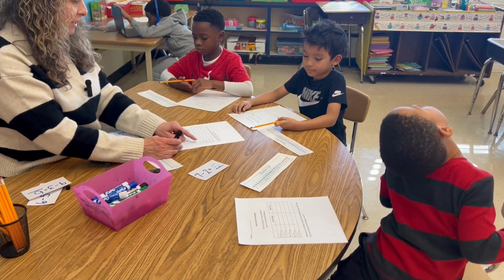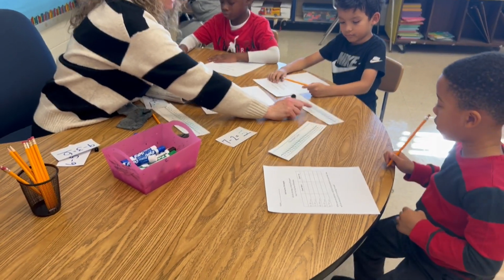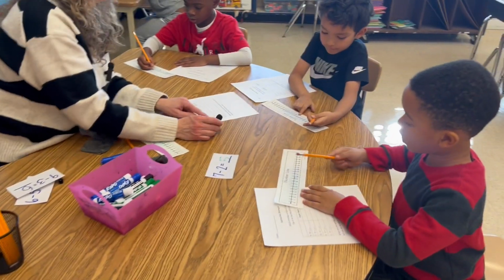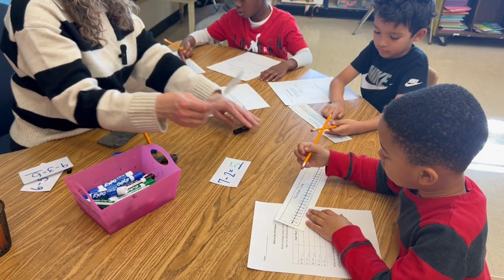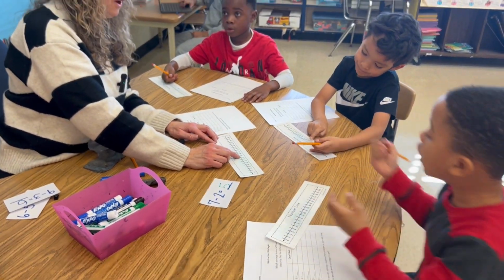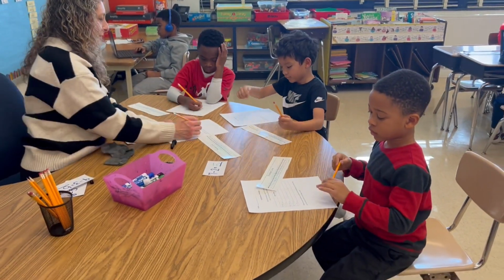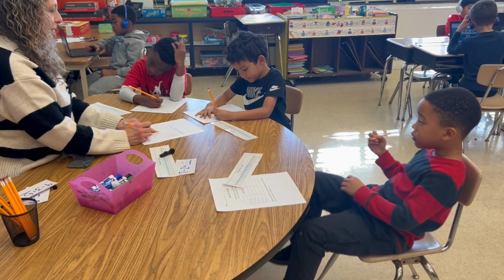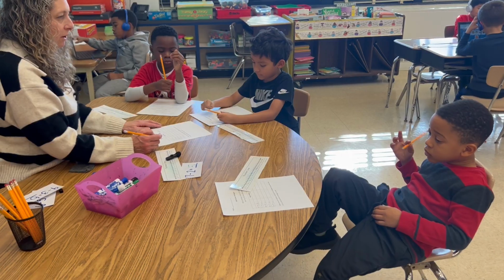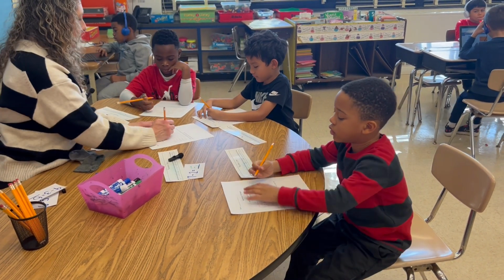Count on. Okay, let's go. Look at 8. Find number 8 on your number path. And let's count on to 9. What's the answer? Okay, write it down here. Did you count back or count on? Where should we put the check mark? On. Count on. Excellent.